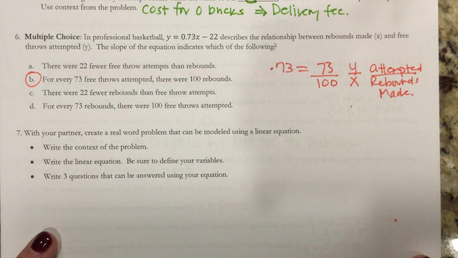All right, our final example, with your partner, create a real-world problem that can be modeled using the linear equation.